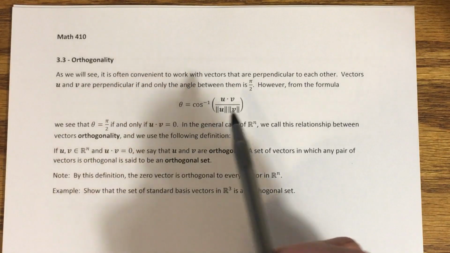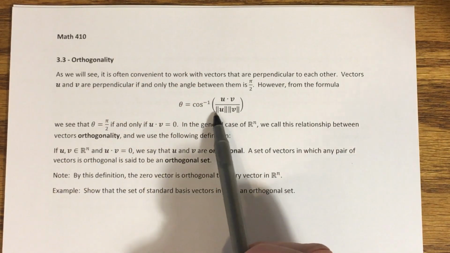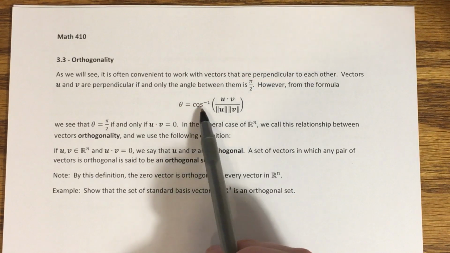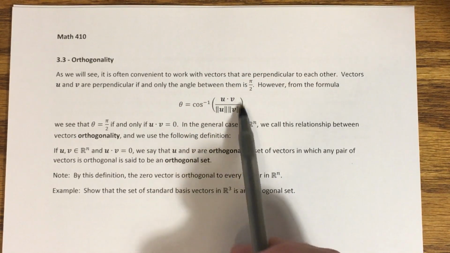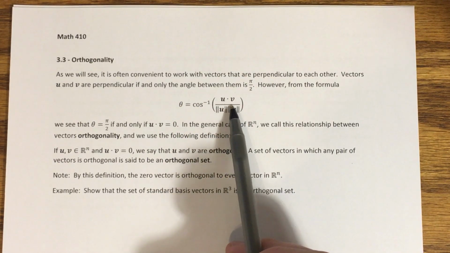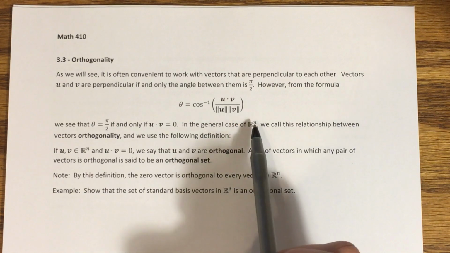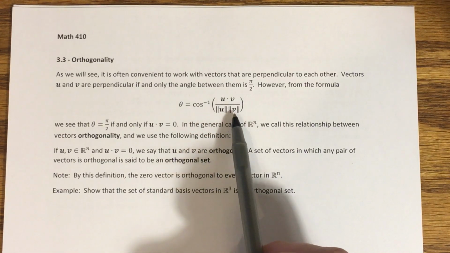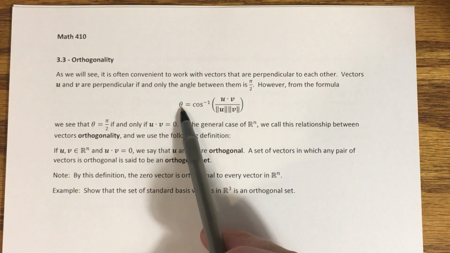But using this formula that we came up with in the previous section, relating the angle between two vectors to the inverse cosine of this quantity involving the dot product, we know that the inverse cosine of 0 gives us pi over 2, or 90 degrees.